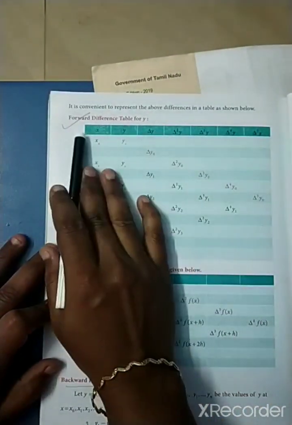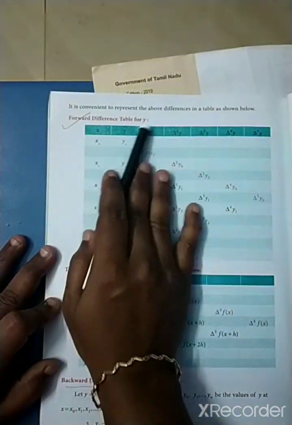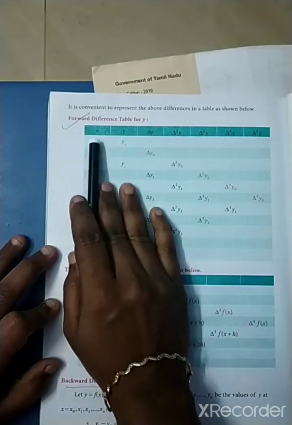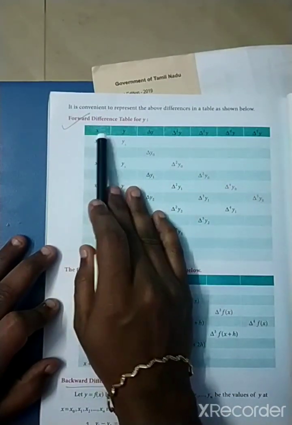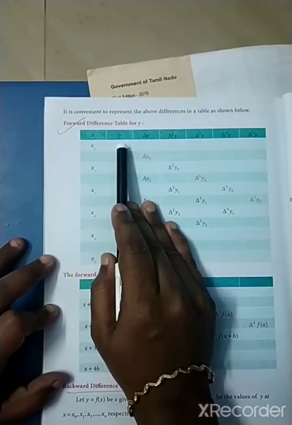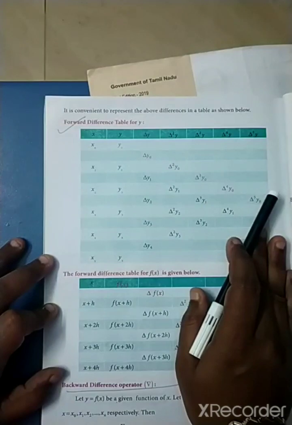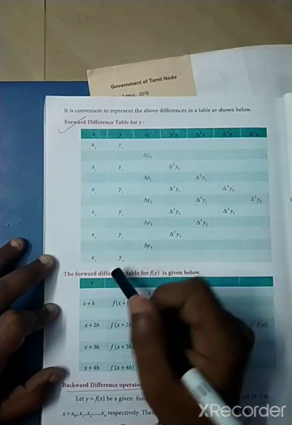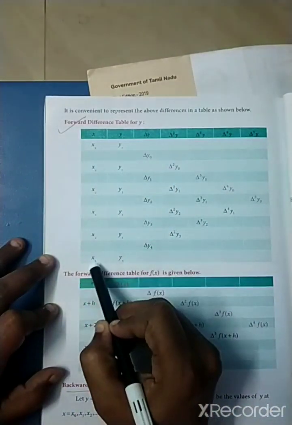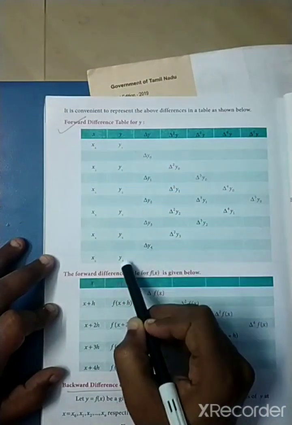Now, we are going to see how we are going to construct the forward difference table. That is, you will be given a table for the values x and y. Okay. Now, you have to find the differences in the forward direction. Now, you write down all the x values, write down all the y values.